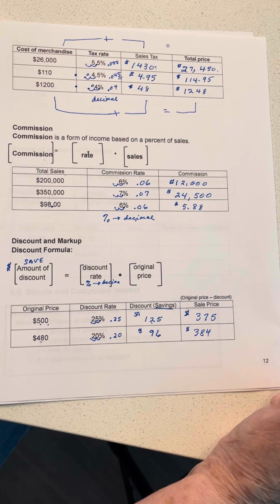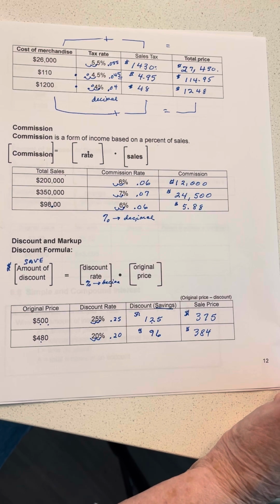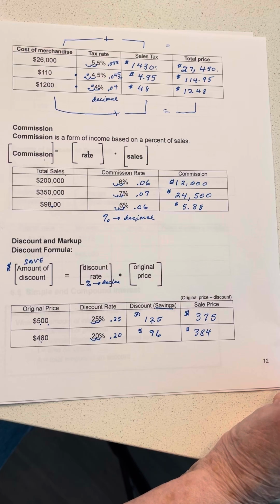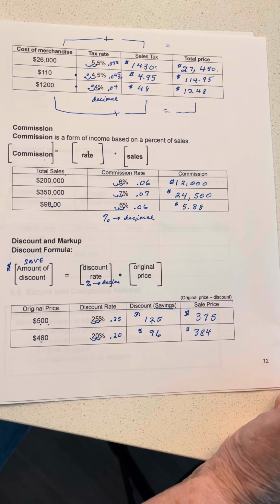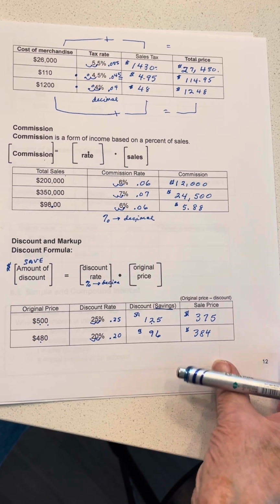Some stores will have these little signs in the store. They always kind of annoy me, and they say, you know, here's a whole list of normal prices, and say you're saving 20%, and they'll tell you what the sale price is. Most of us could figure these ourselves.